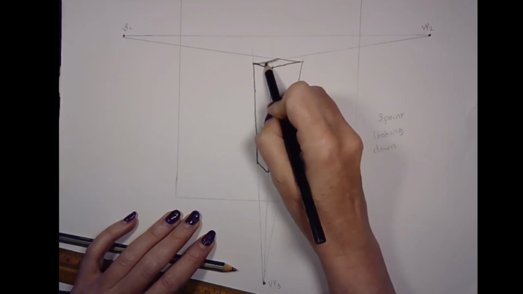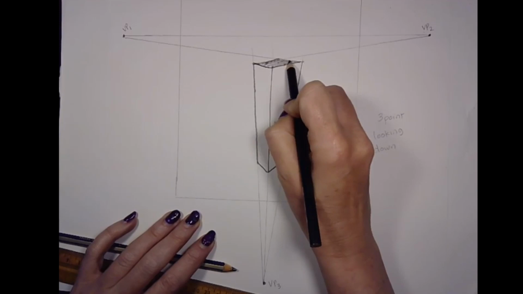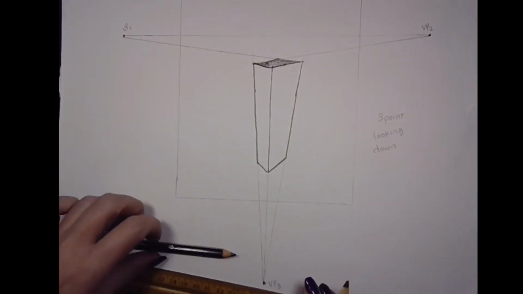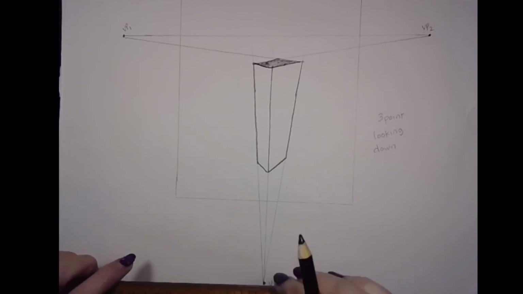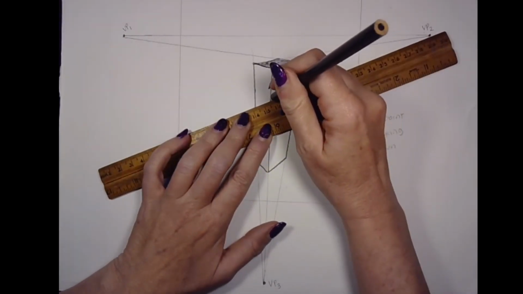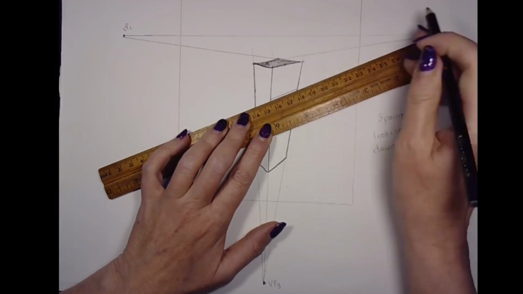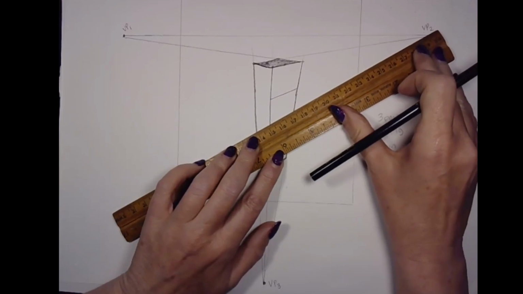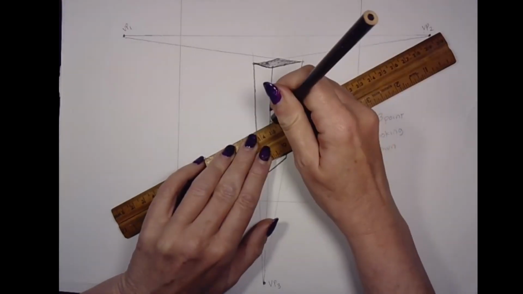And this is the top of the building. I'm just shading that in. If there were lines or windows on the side, the ones on this side would be going to vanishing point 2. Again, you don't have to draw all the way through unless you want to, if you have a ruler.